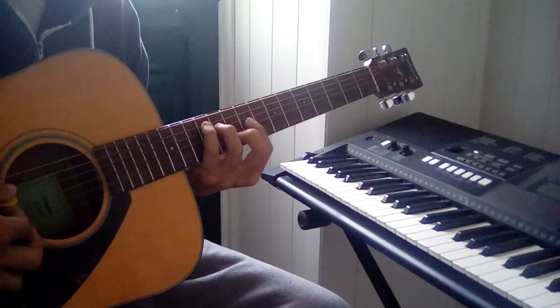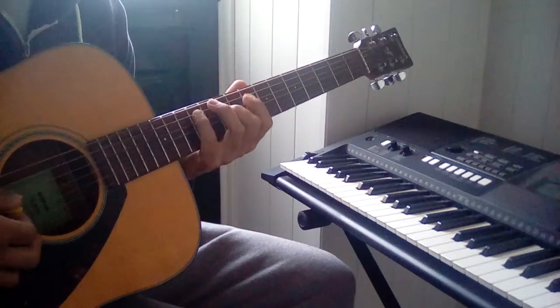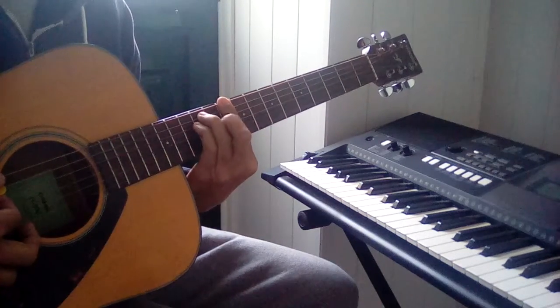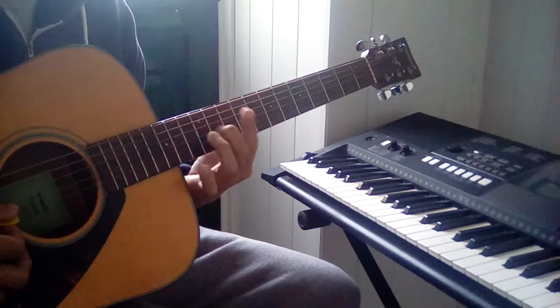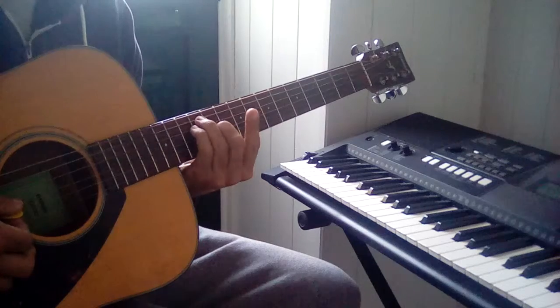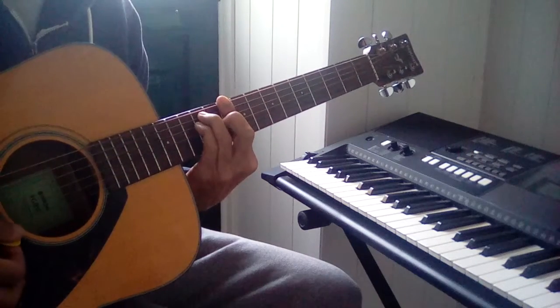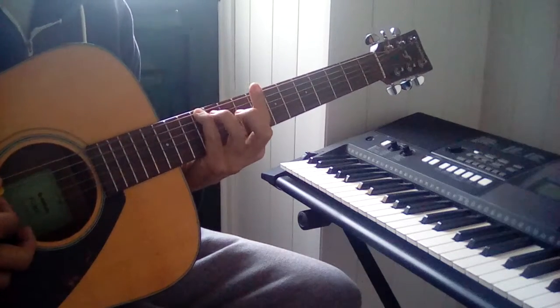If you can see the C shape. The D minor is actually out of the E position, just dropping that F sharp to F. And the E is in the G position.